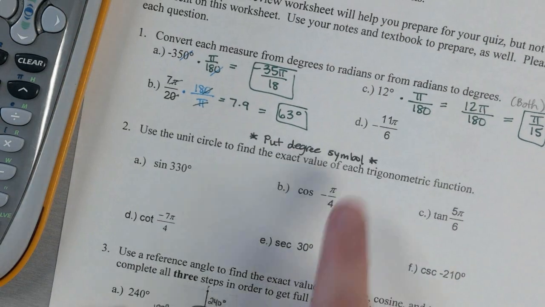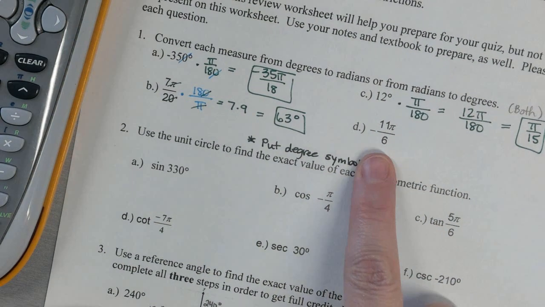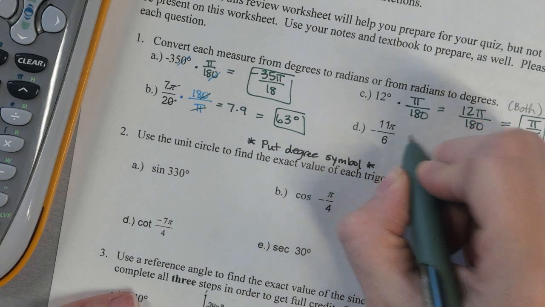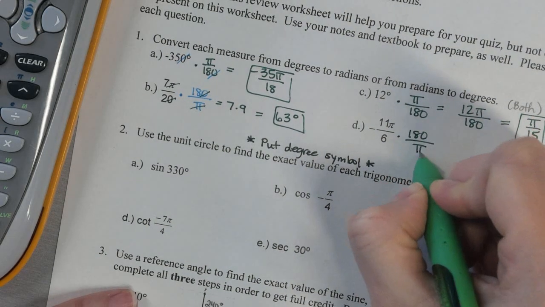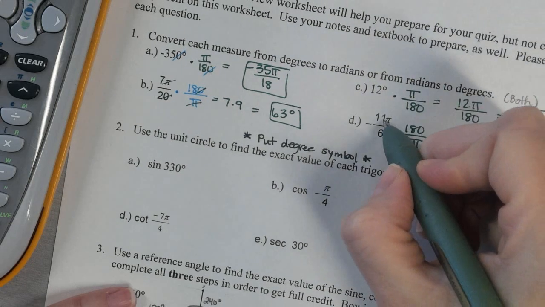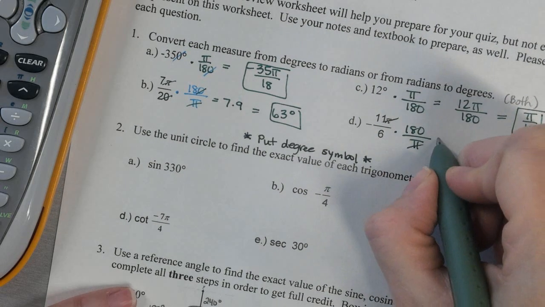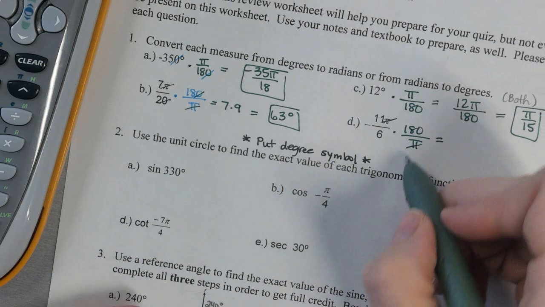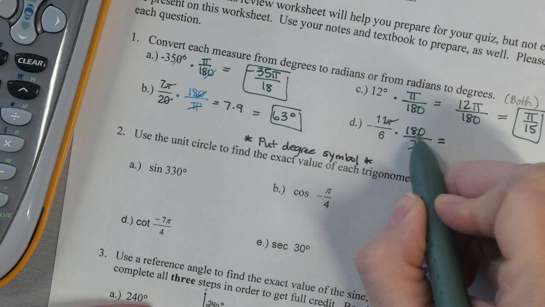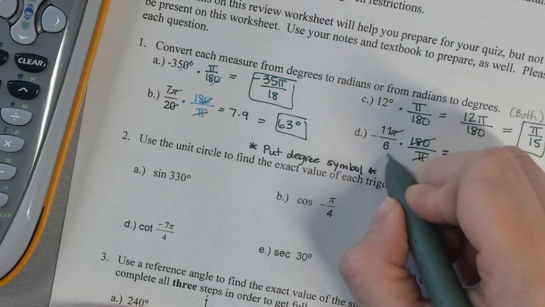Okay, and then this one, multiply by, yes, 180 over pi. And then, honestly, the main thing I'm worried about you guys forgetting is the negative. So I would do 180 divided by 6. What's 180 divided by 6? Yep.